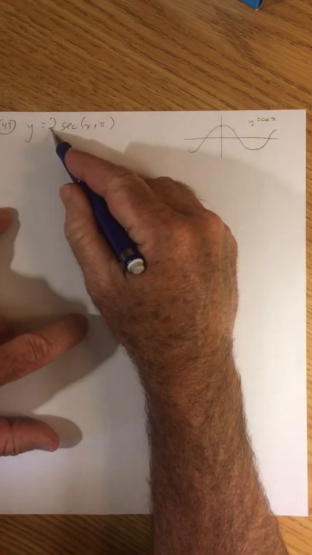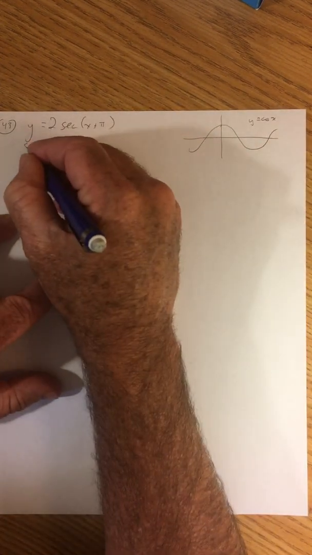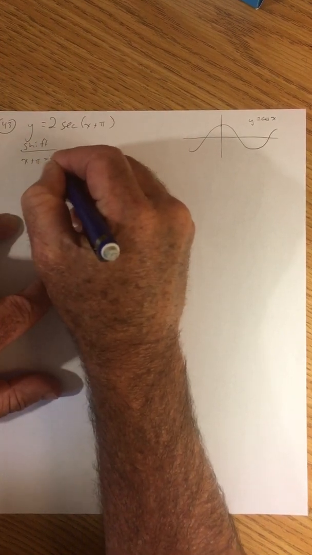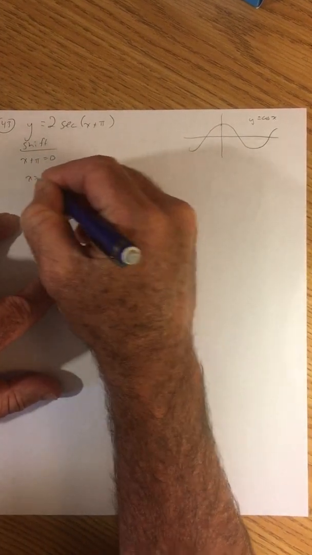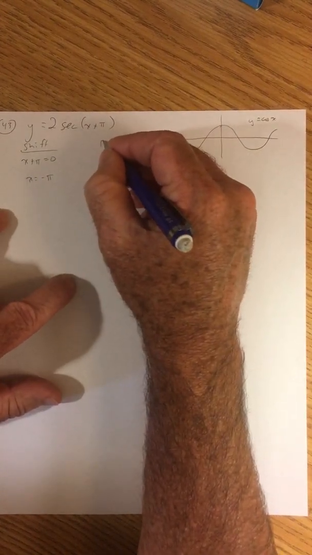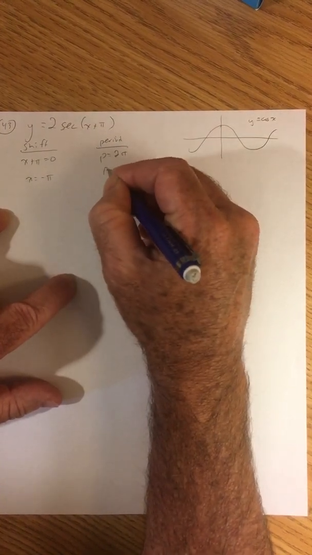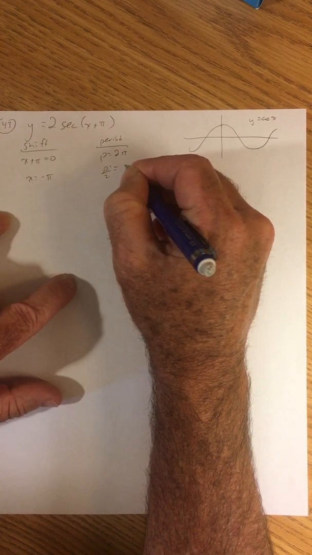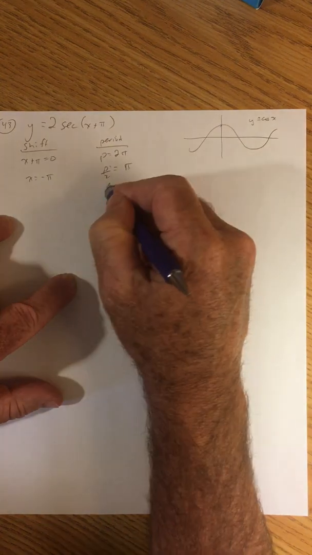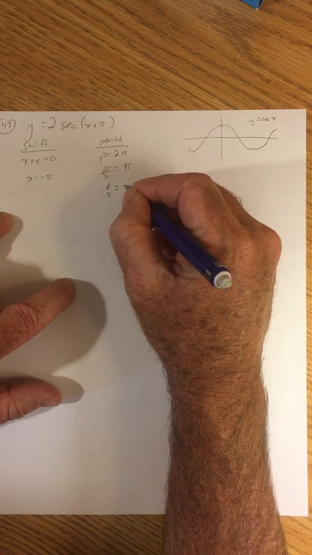All right, we've got an amplitude change this time. We have no period change, but we do have the shift. So let's keep track of the shift. This time x plus pi is equal to 0. So x is shifted negative pi units, pi to the left. And the period, even though it doesn't change, we should write it down. It's 2 pi. So the half cycle is pi, and the quarter cycle is pi over 2.